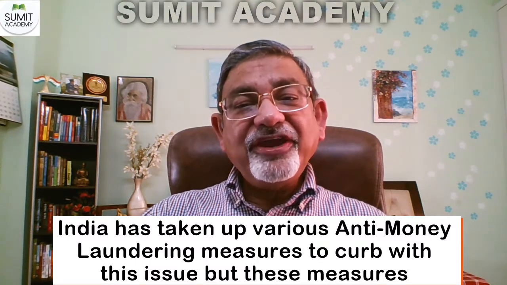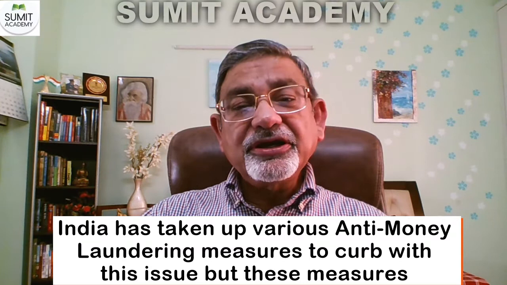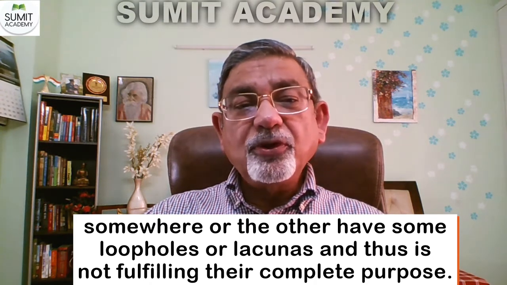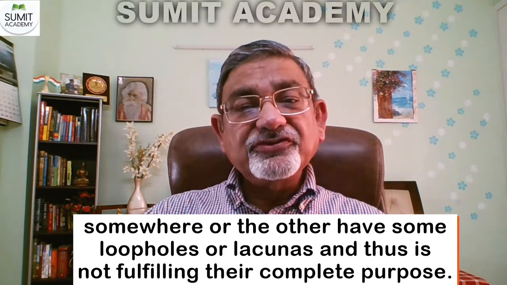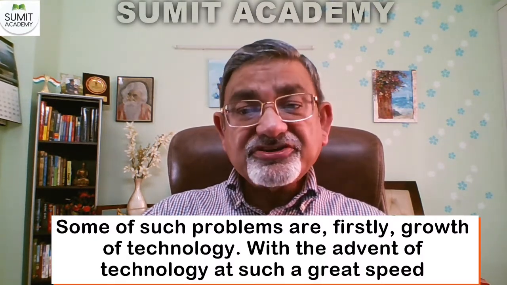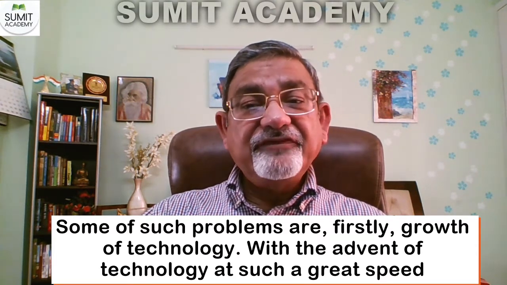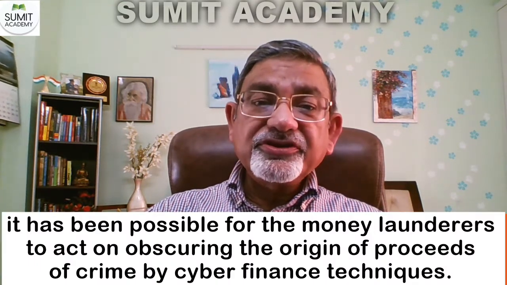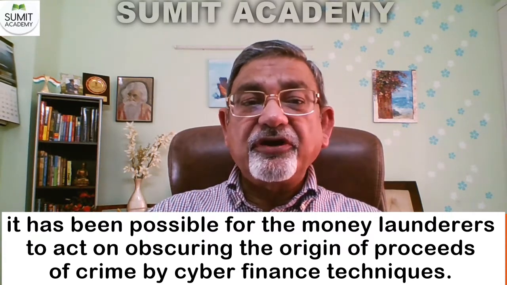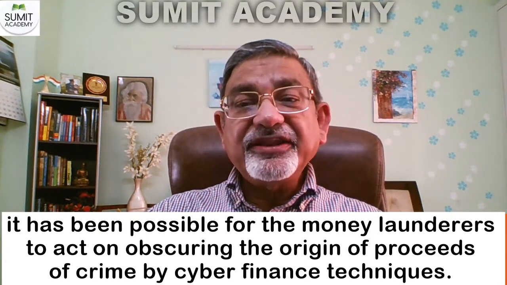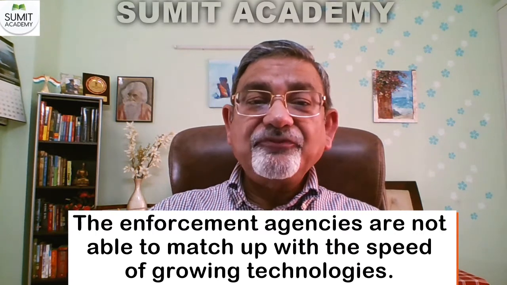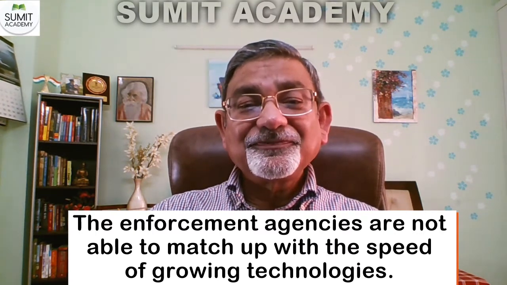India has taken up various anti-money laundering measures to curb this issue. But these measures, somewhere or the other, have some loopholes or lacunas and thus are not fulfilling their complete purpose. Some of such problems are, firstly, growth of technology. With the advent of technology at such a great speed, it has been possible for money launderers to obscure the origin of proceeds of crime by cyber finance techniques. The enforcement agencies are not able to match up with the speed of growing technologies.